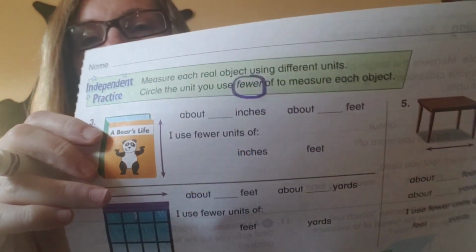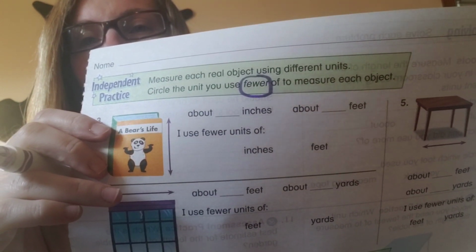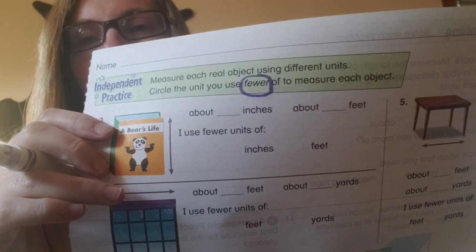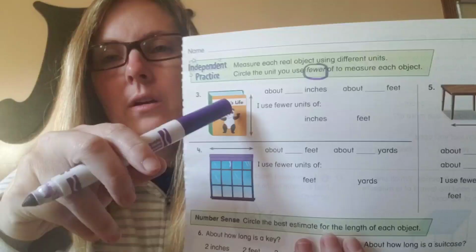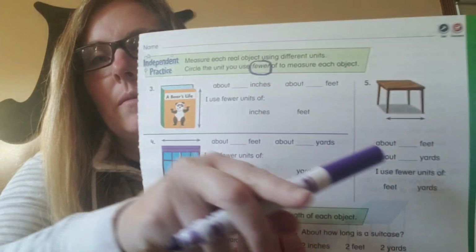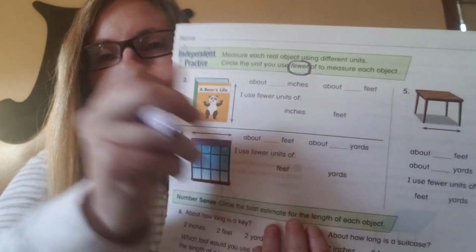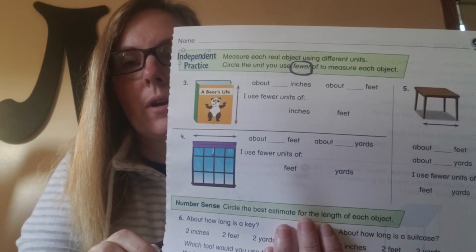So you should circle the word fewer, like I did, to remind yourself that you are going to circle the one that you used fewer of, either inches or feet or yards, depending on what it is. So for 3, 4, and 5, you're going to measure a book, measure a window, measure a table. Okay, and then circle which you had fewer of for each one. All right, pause this while you do that.